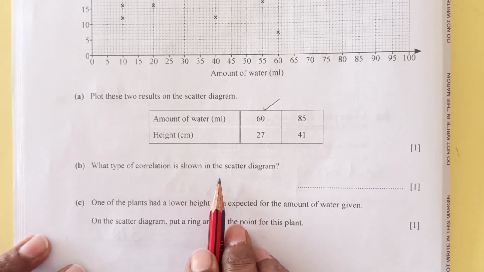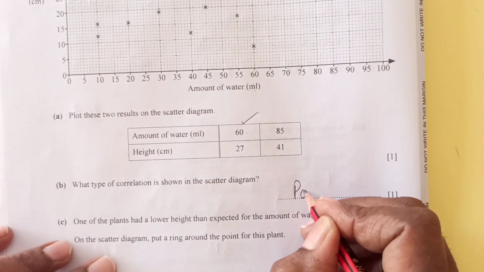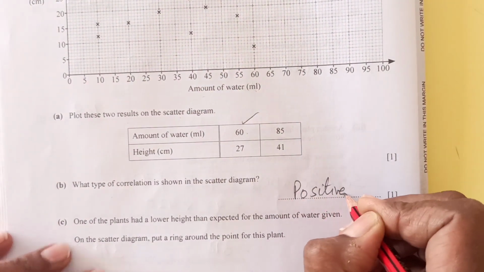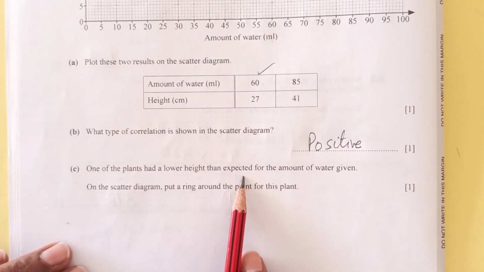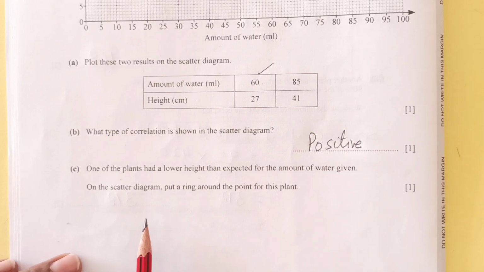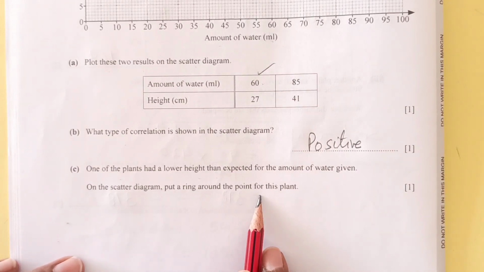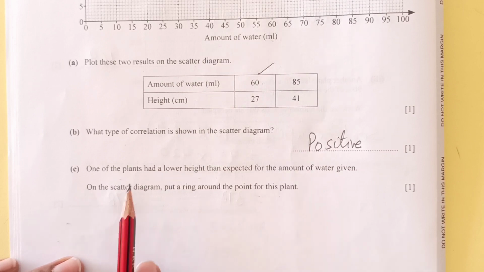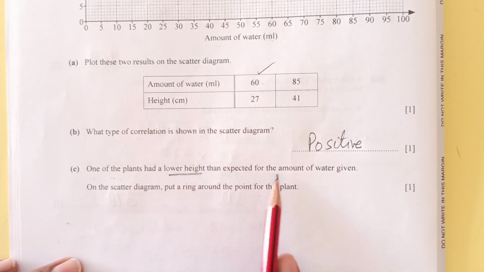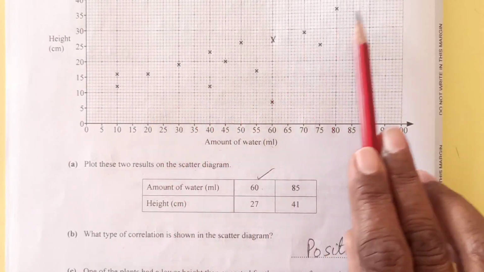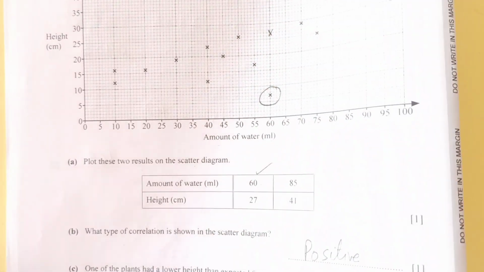What type of correlation is shown on the scatter graph? So as they are going upward, this is a positive correlation, right? Now one plant had lower height than expected for the amount of water given. On the scatter diagram, put a ring around the point for this plant. So see, one of the plants had lower height than expected. So you all are going there. So only this one is down here. So this is going out of that, right?